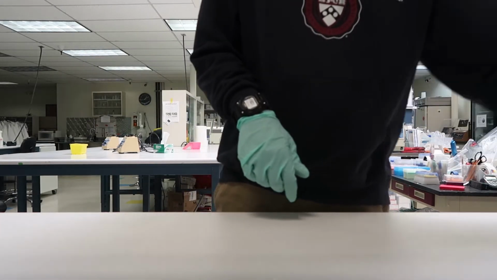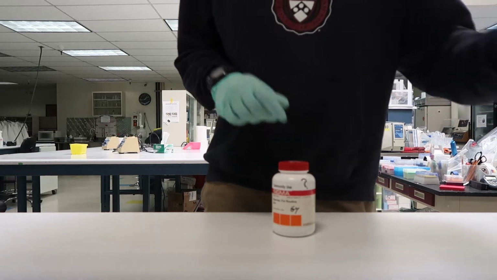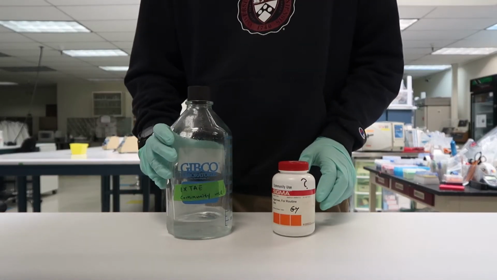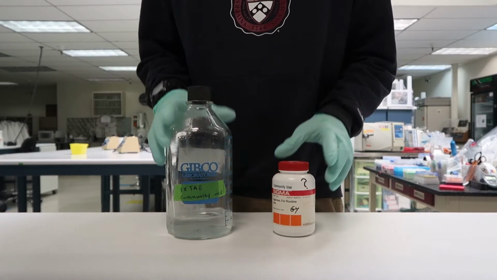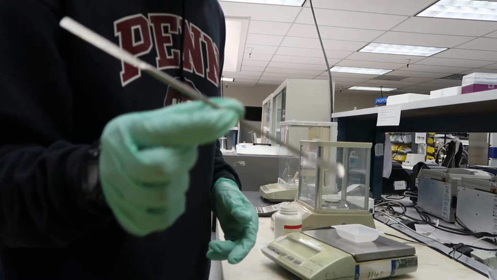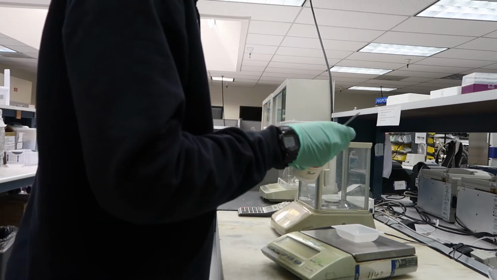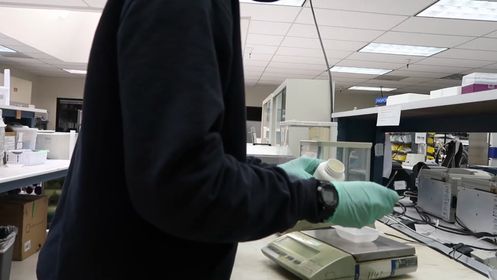In this video, we're going to be showing you how to make an Agarose gel as a continuation from our gel electrophoresis video. In this process, we're going to need TAE and Agarose powder, and I'm going to take a quick second to slowly measure out 1 gram of Agarose powder onto the scale, and while I do that, I'm going to talk a bit about Agarose.